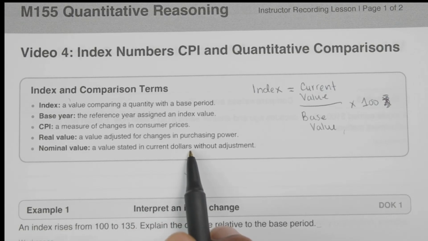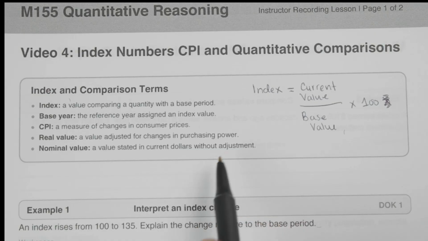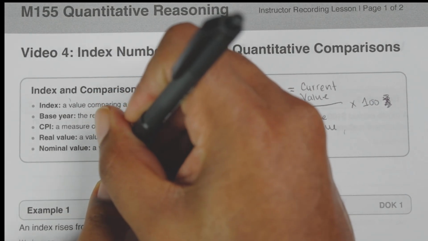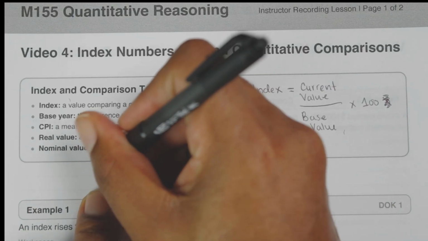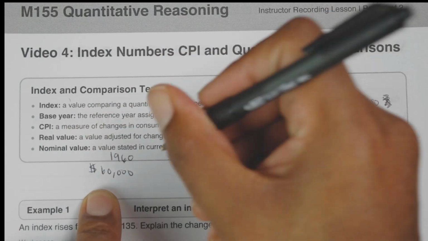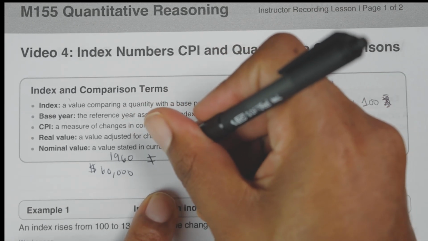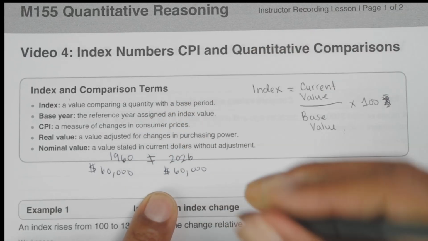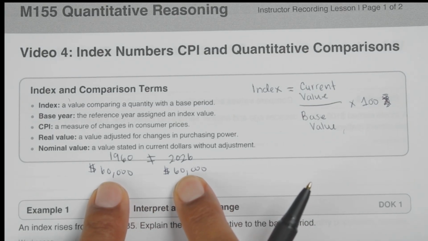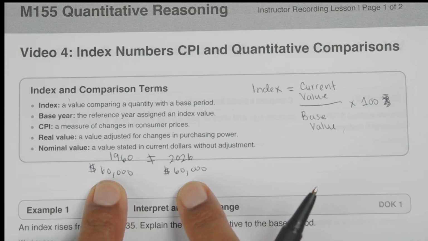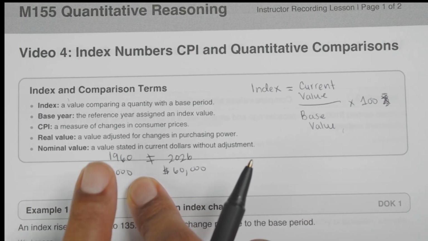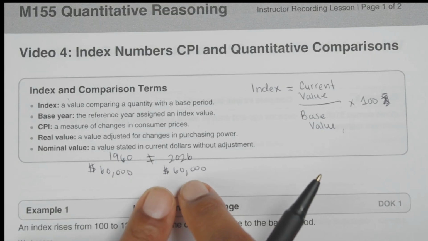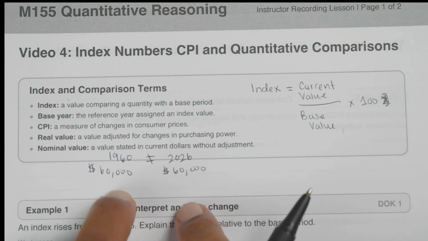Say, for example, $60,000 in 1960: is it logically equivalent to $60,000 in 2026? Absolutely not. 60 grand in 1960 could buy you so much more than $60,000 in 2026. $60,000 in 2026 is significantly less than what it actually is on paper.